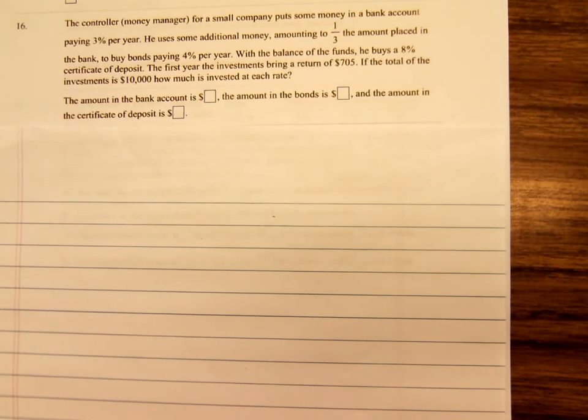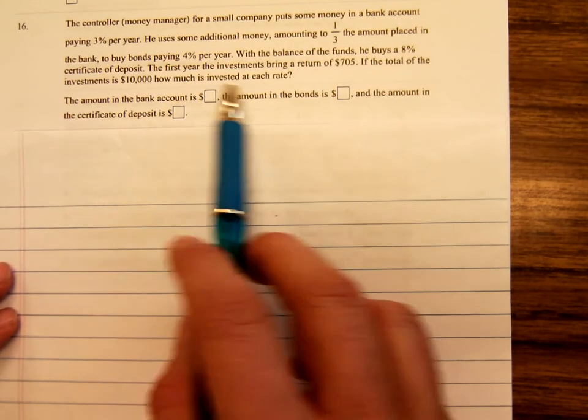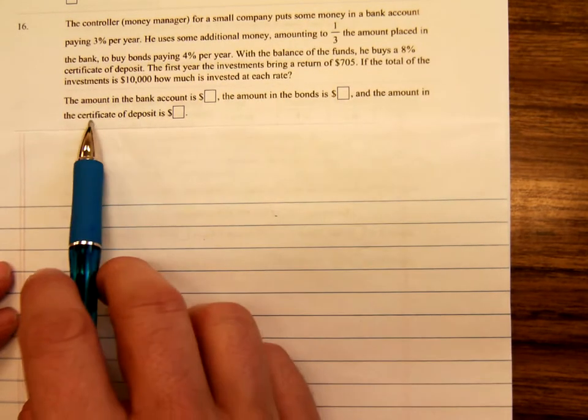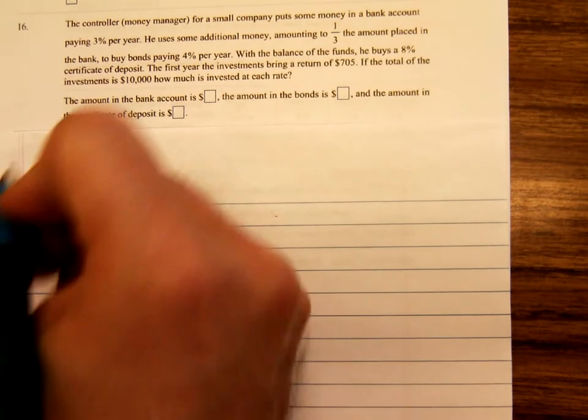So this is just a small company. How much is invested at each rate? So we want to know how much is invested in the bank account, how much is in bonds, and how much is in the certificate of deposit. Once again, 3 unknowns.